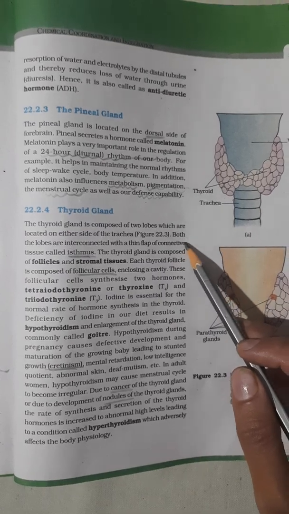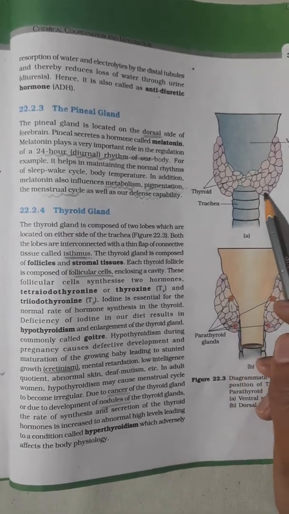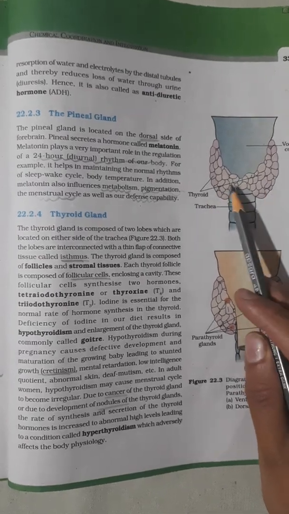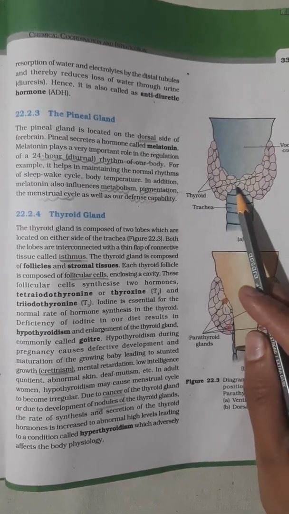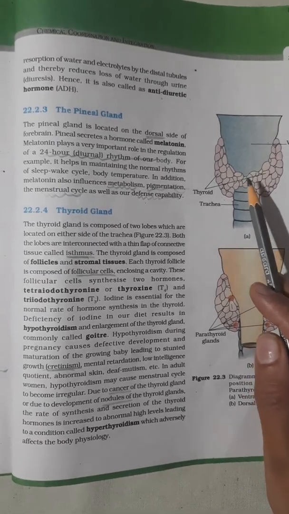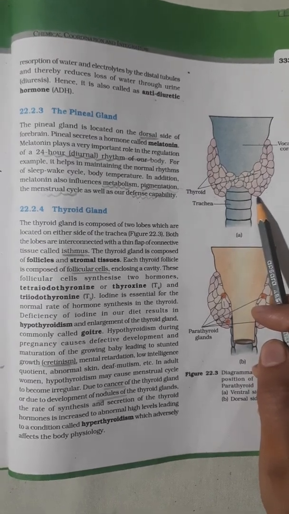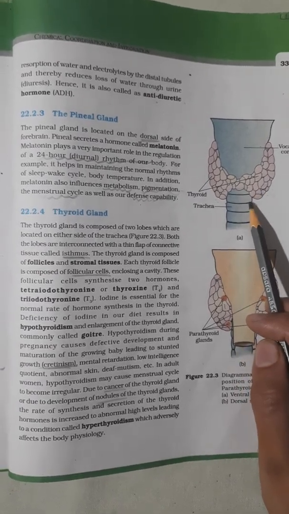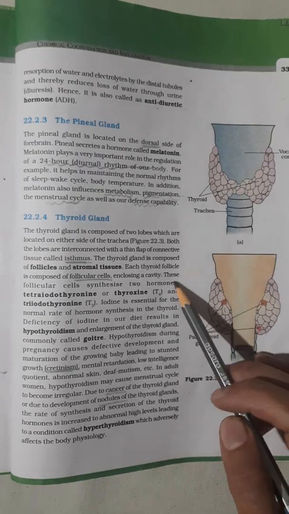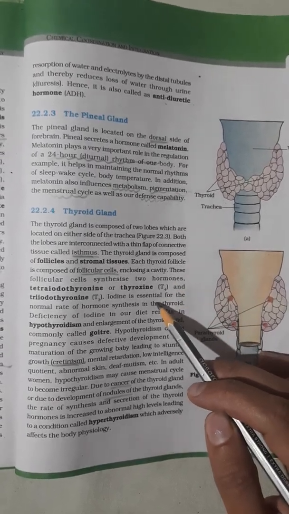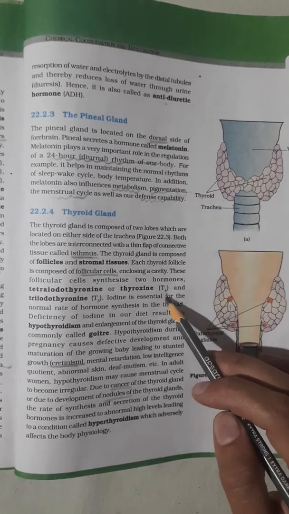Next is the thyroid gland. Firstly, where is it located? It is located on either side of the trachea, and it is composed of two lobes which are connected with a connective tissue called the isthmus. Now this gland is composed of cells called follicular cells, which together form the stromal tissues. It secretes two types of hormones, thyroxine T4 and triiodothyronine, that is T3. Iodine is very much essential for the formation of these two hormones.